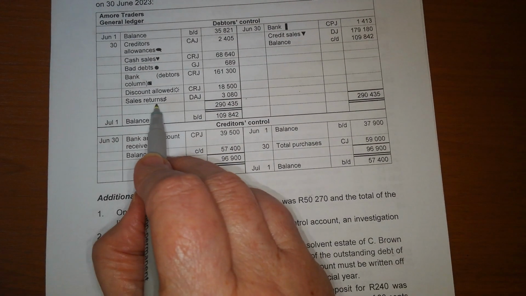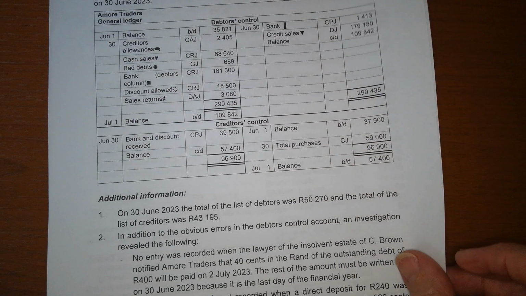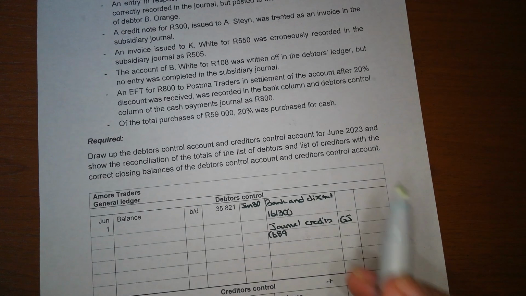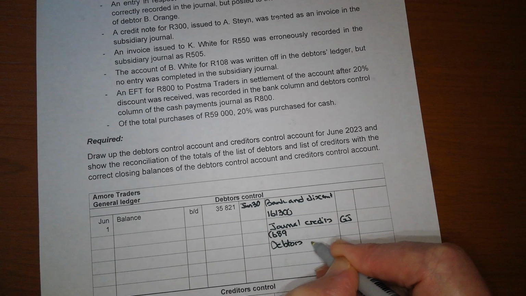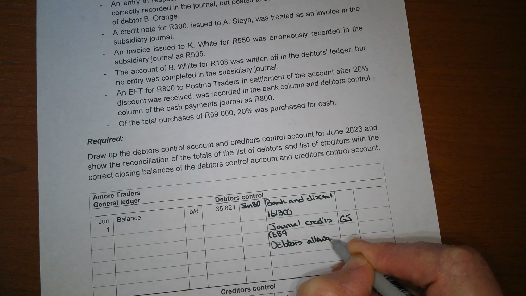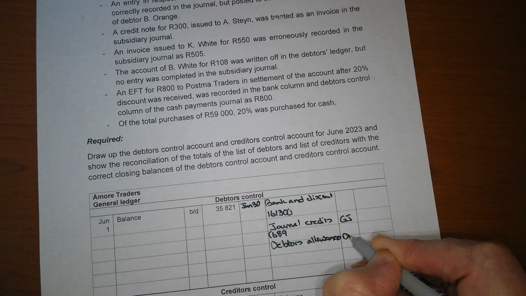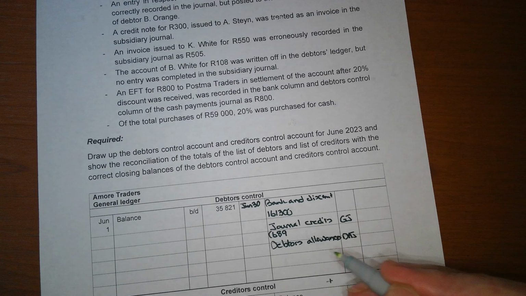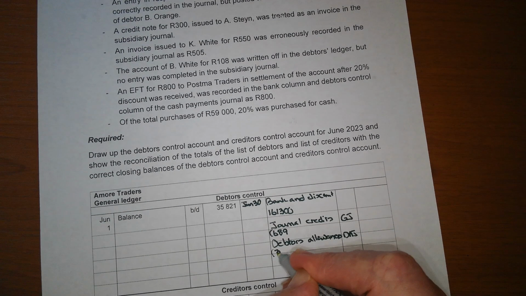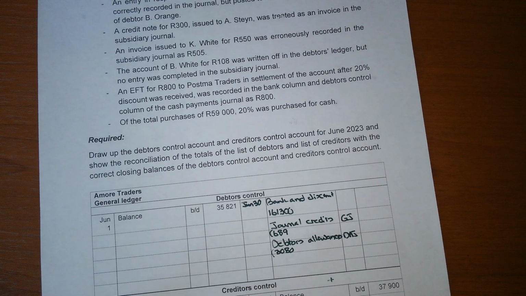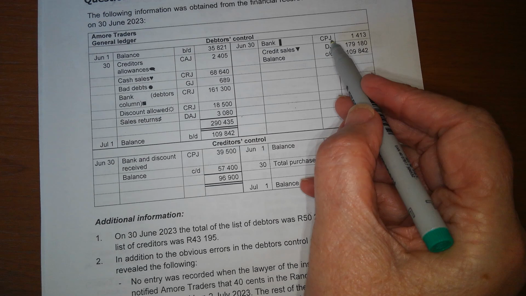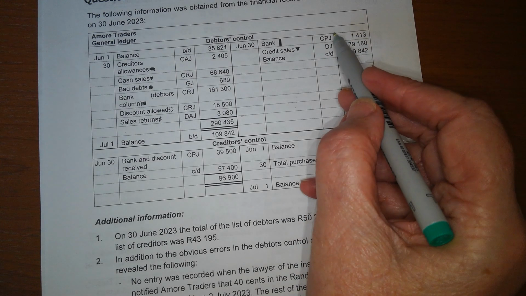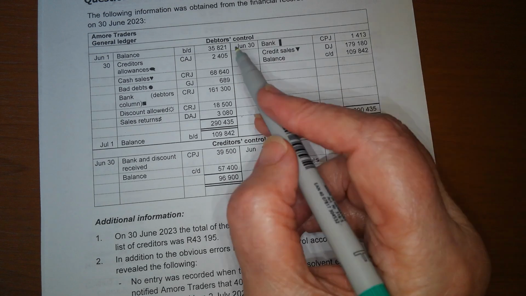Okay, then there's sales returns. Sales returns decreases my debtors, so it should go on the credit side. So I will indicate the debtors allowances, transferred from the debtors allowances journal, and the amount is 3,080. Okay, bank cash payments journal. So if it's out of the cash payments journal, the bank was credited, so the debtors control should be debited.